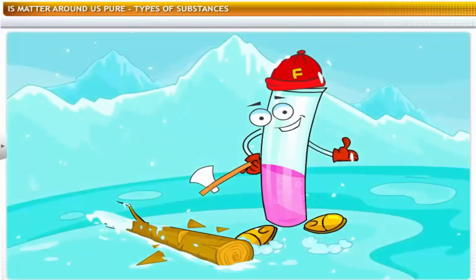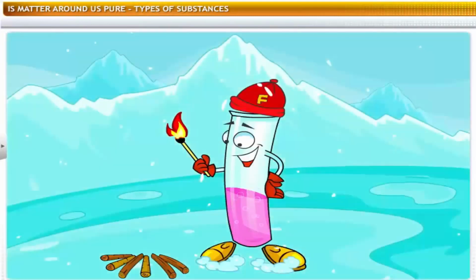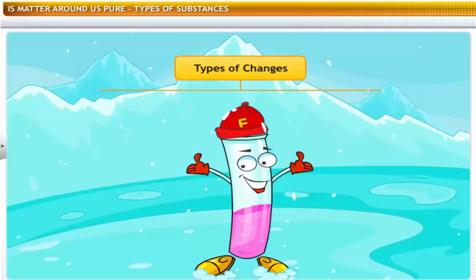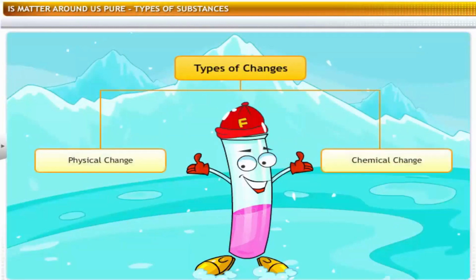This is a physical change. Let me burn this. I need some charcoal. Now this is a chemical change. There are two types of changes, physical and chemical. Physical changes are temporary, and chemical changes are permanent.